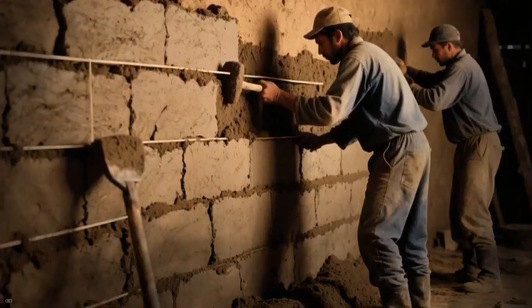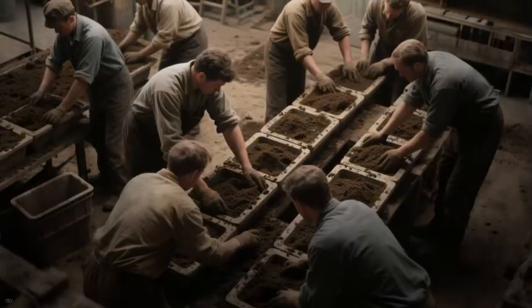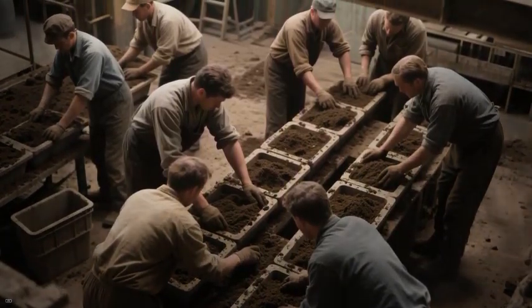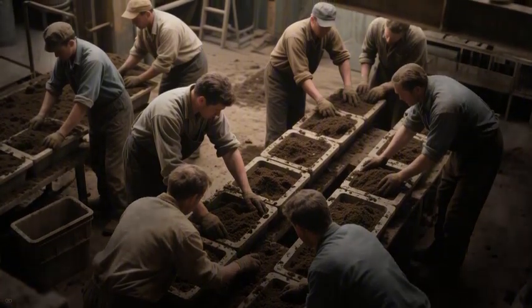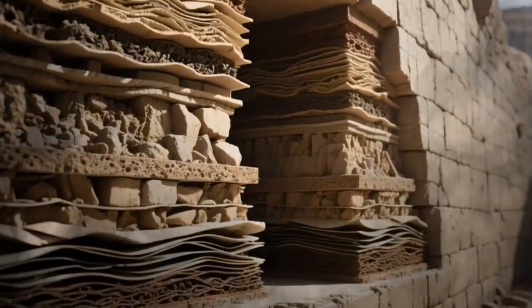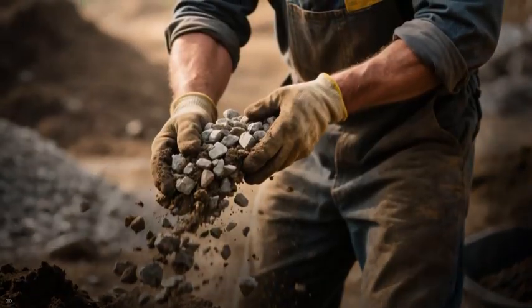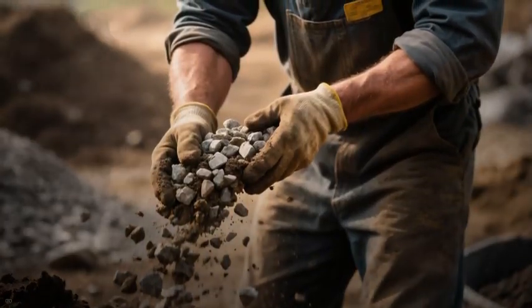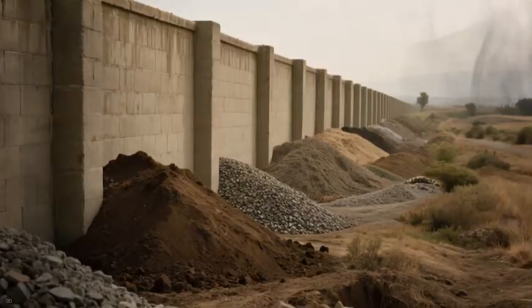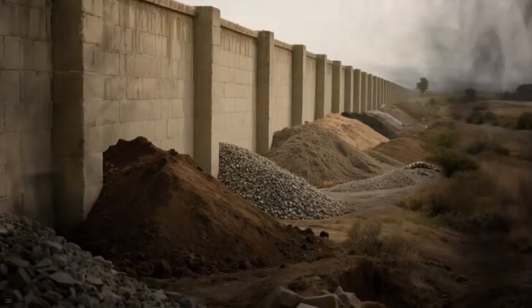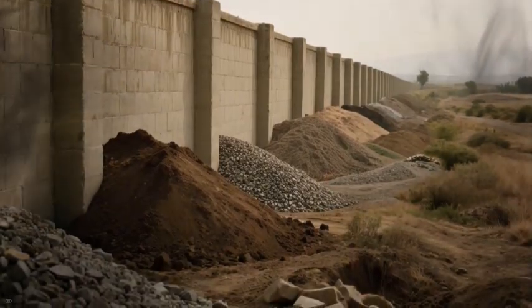Rammed earth continued to be the main building material. Workers set up wooden molds to hold the soil, poured earth inside, and compacted it, layer by layer. This repetitive process created a wall that was dense and strong. In many places, the Qin used soil mixed with gravel or sand to increase durability. These materials were available everywhere along the frontier, which made it possible to build quickly across long distances.